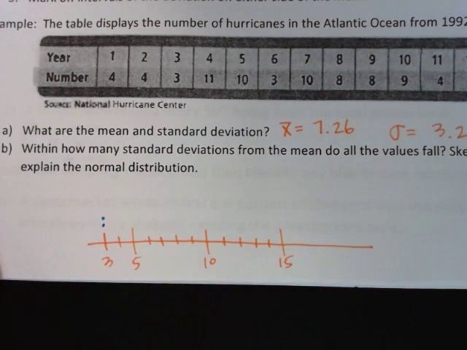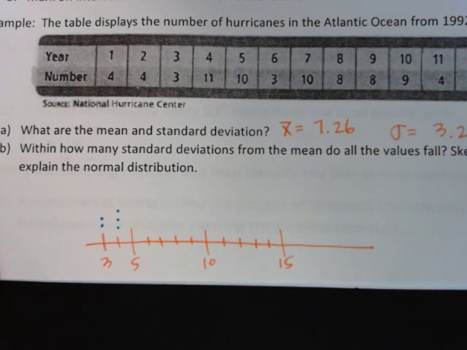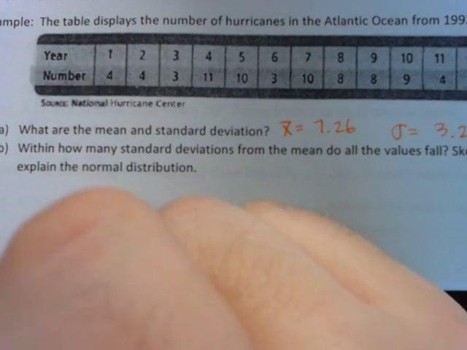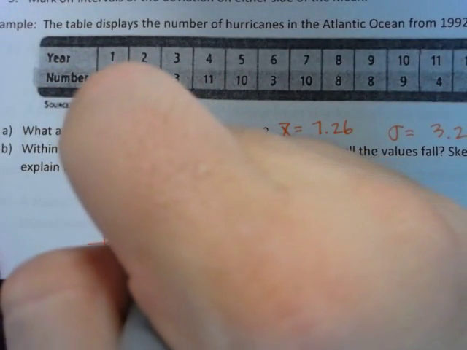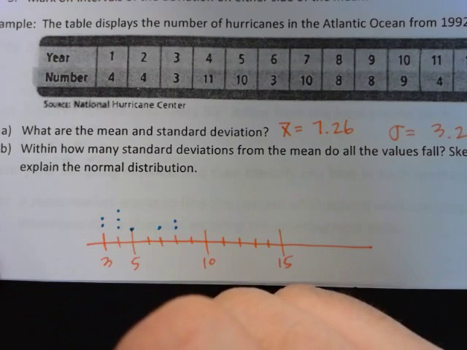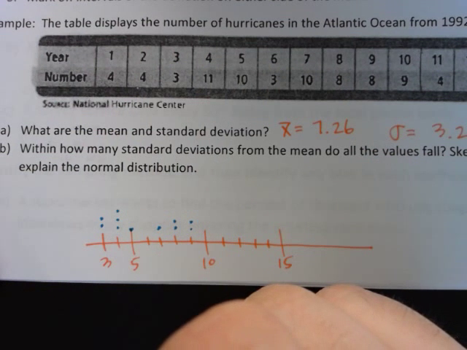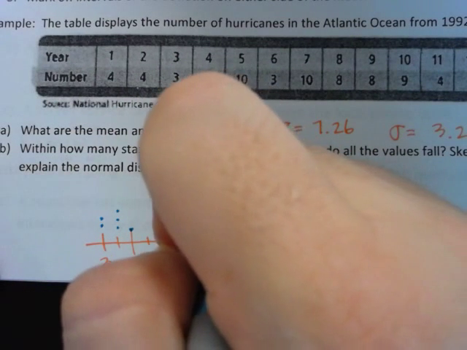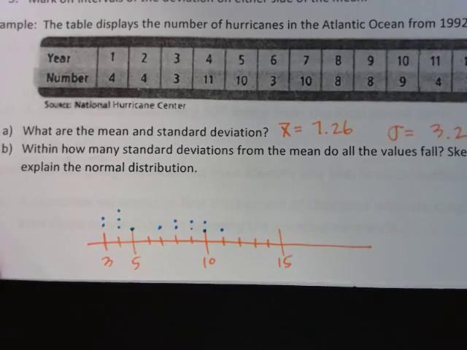How many 4s? Fives. 1, 1, 11. No, 12, 13, and 14.